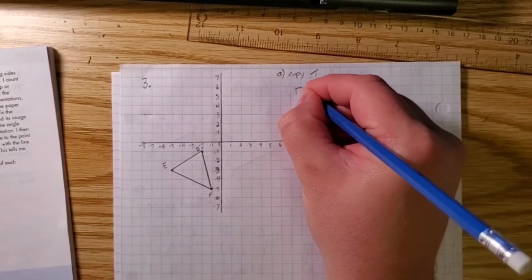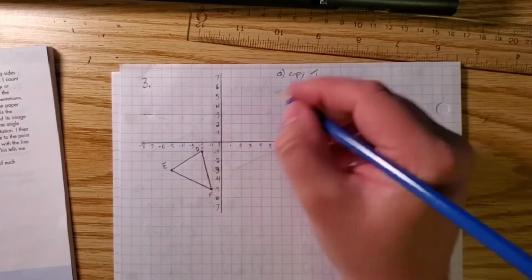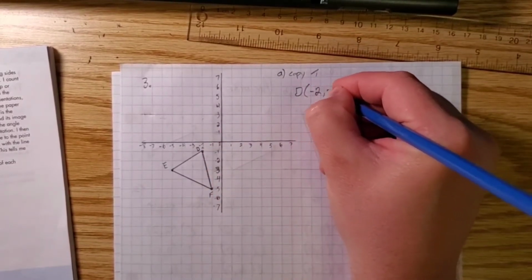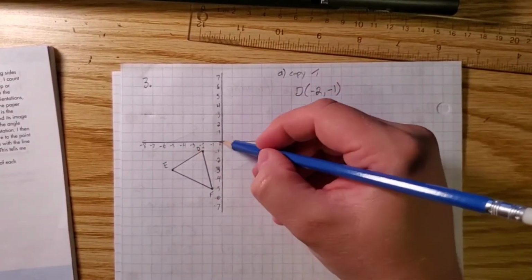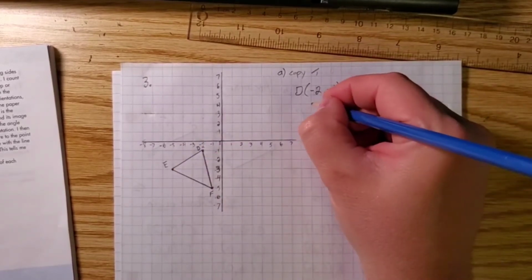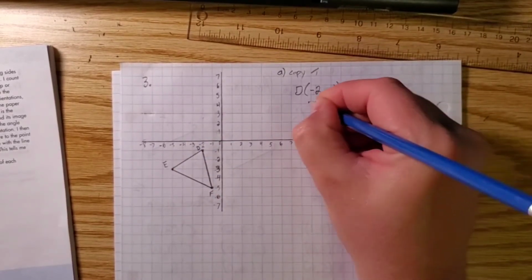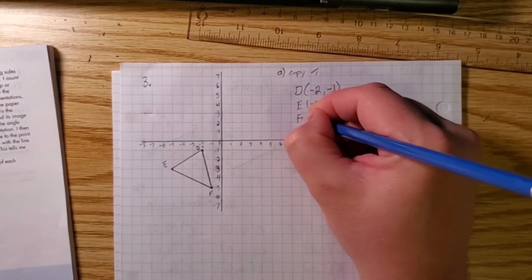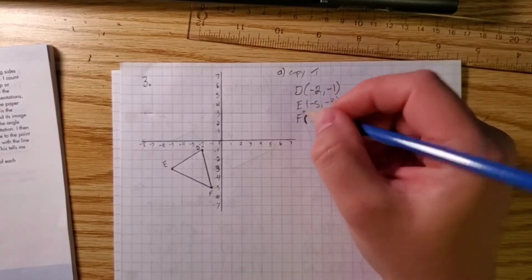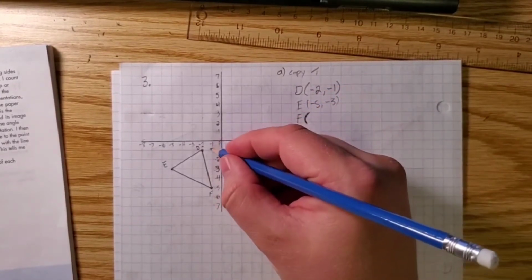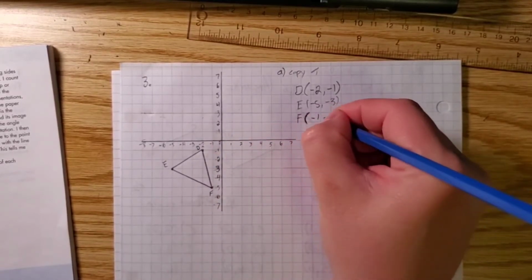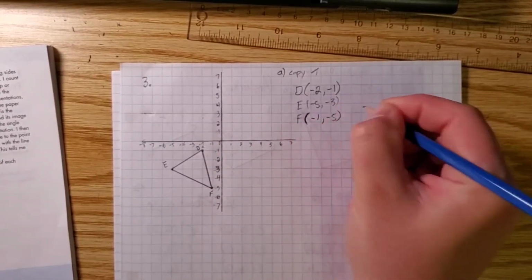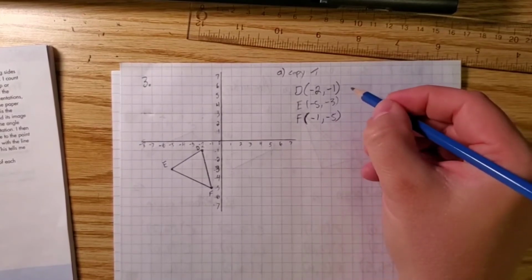So we have D, for example, is negative 2, negative 1. Okay, E is negative 5, negative 3. And F is negative 1, negative 5. Okay, so 1 mark for each of these.